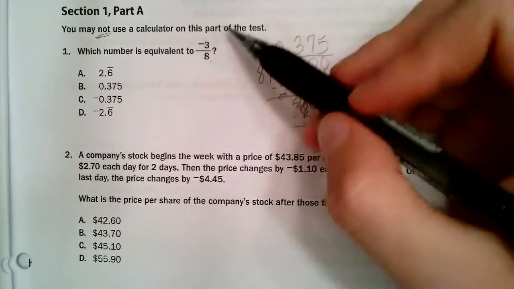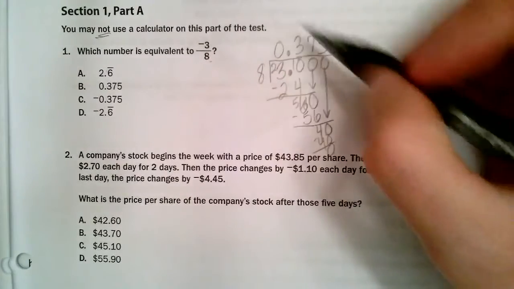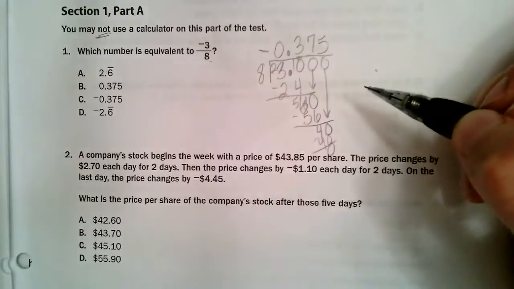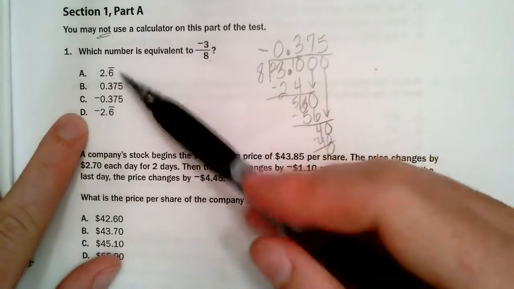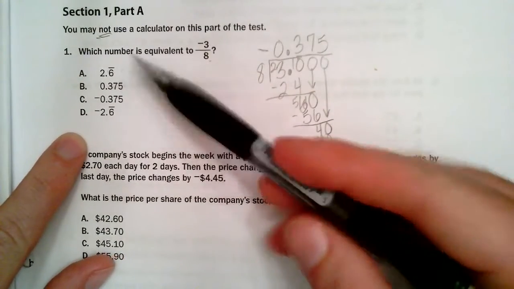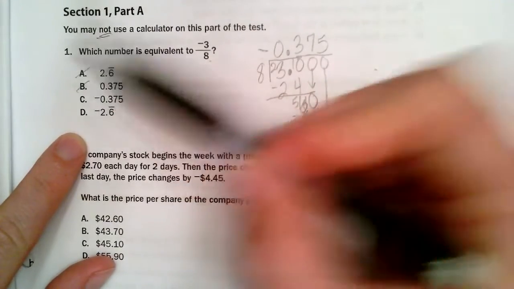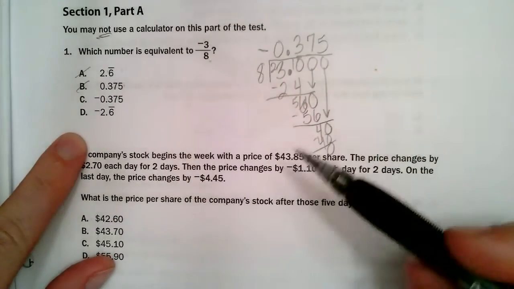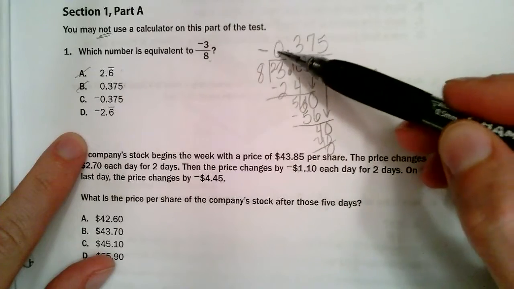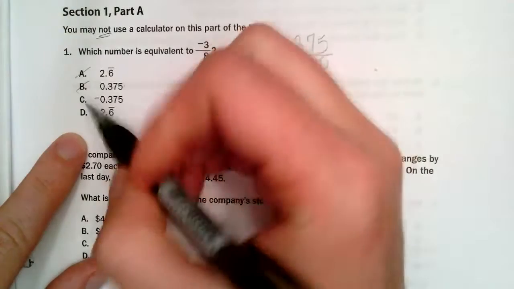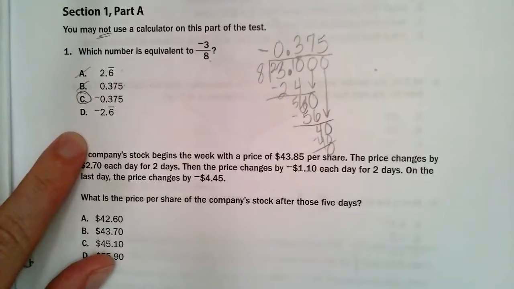Now I'm going to check. This was a negative fraction, so my decimal needs to be negative. And if you look at my answer choices, I have 2 positive decimals, so I can go ahead and eliminate those. I know those aren't going to be correct. And my decimal was negative 0.375, so the correct answer is C.